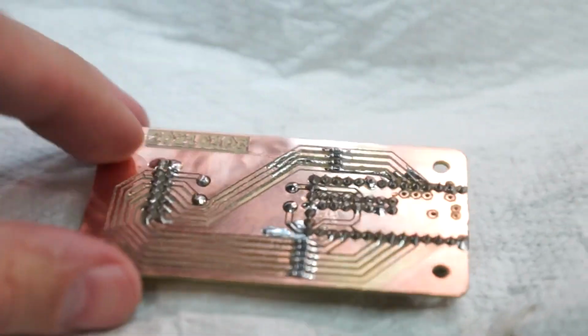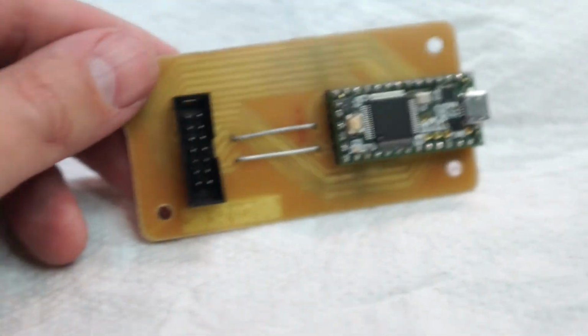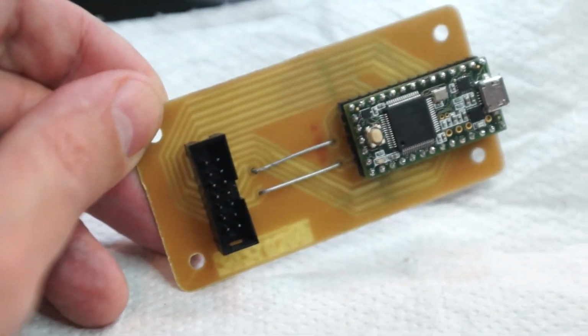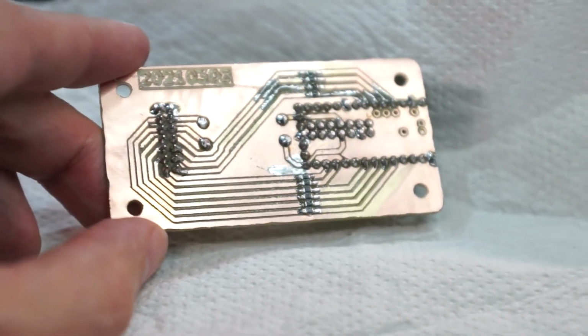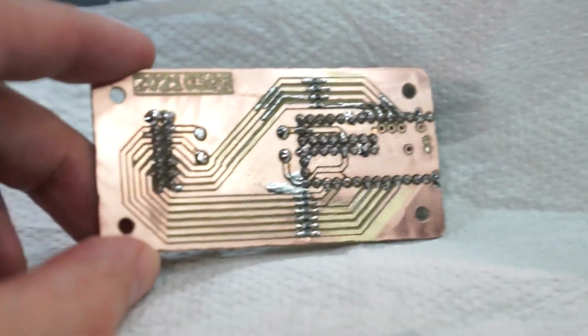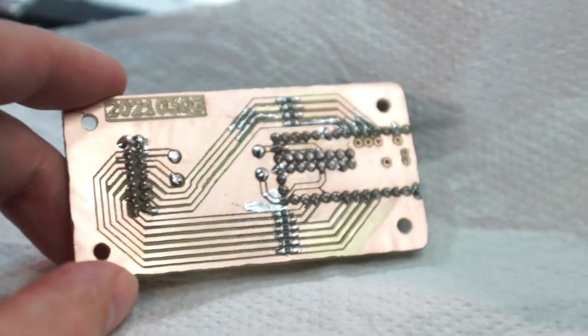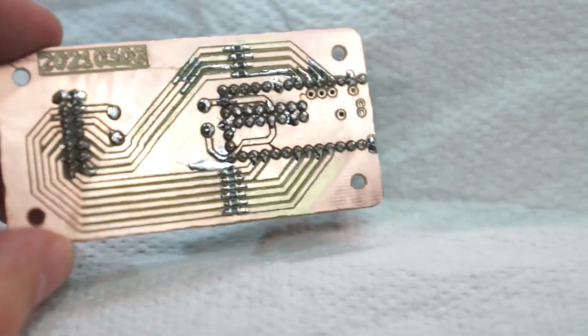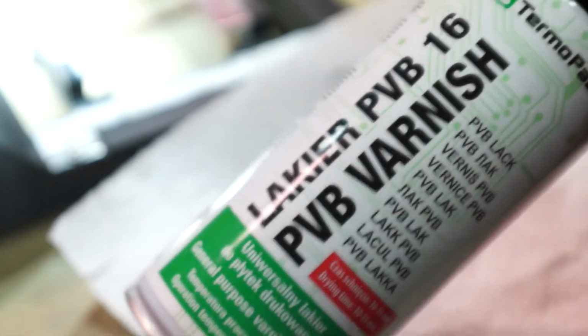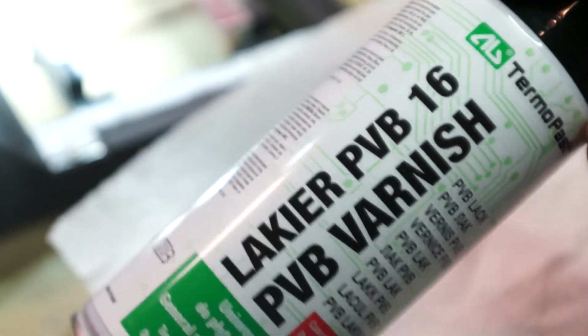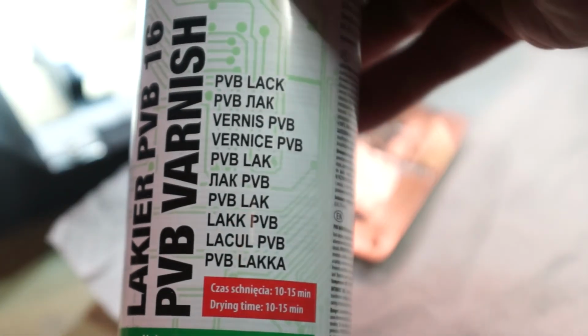So board is built, populated. As you see, I had to make 2 bridges and I didn't want to do it by hand, so I just bought a CNC machine. Why not? Next step is to spray this thing, because this copper is going to go very dull and I don't want that, so I bought special spray to protect it. Let's look at that. PCB varnish, PCB lack, whatever you call it. Varnish. Let's finish this.